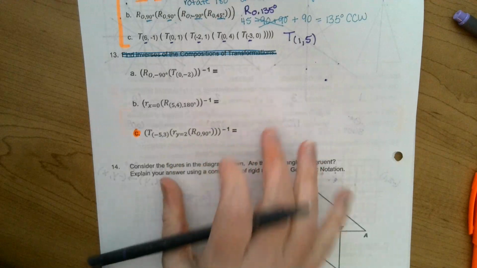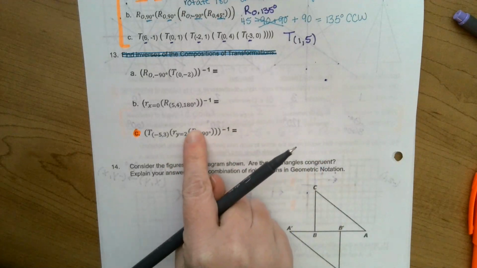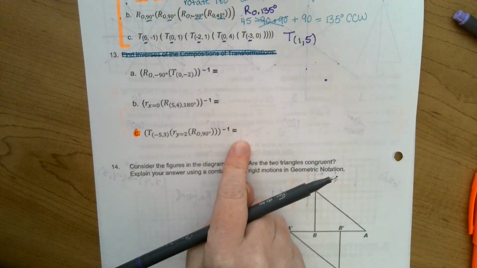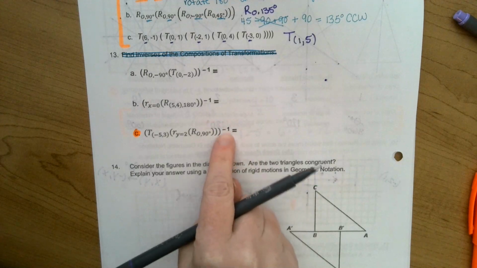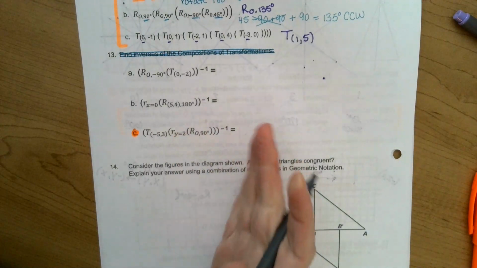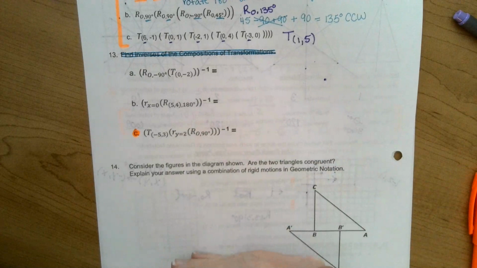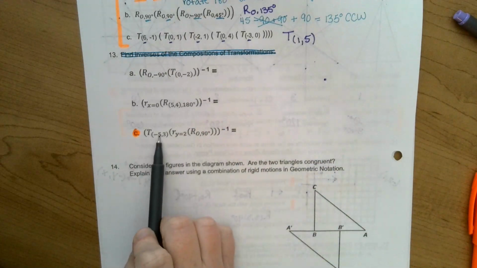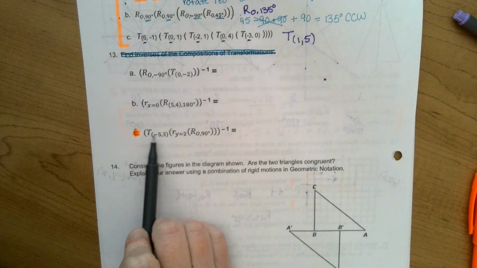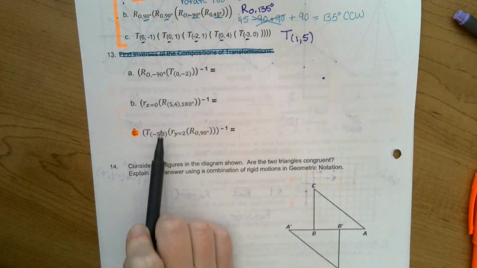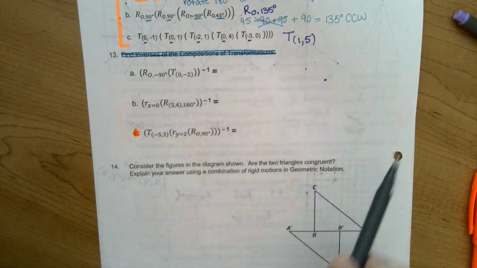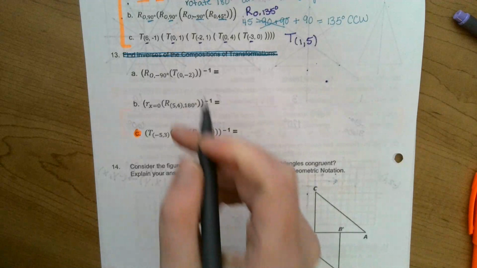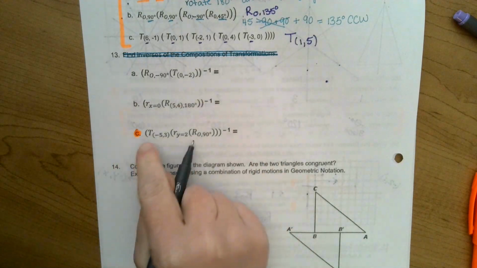So if I take a figure and I rotate it around the origin, 90 degrees counterclockwise, and then I reflect it over the line y equals 2, and then I translate it 5 to the left and 3 up, how do I undo all those transformations? So basically, we're going to write this backwards.